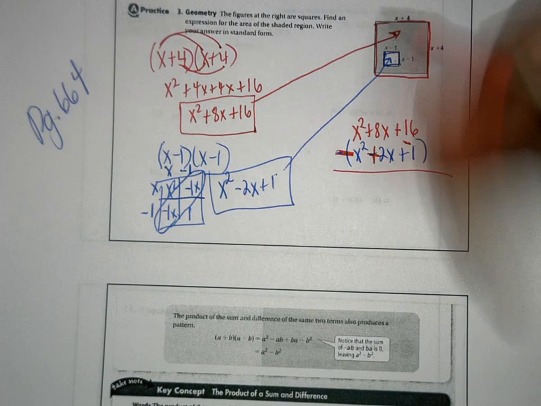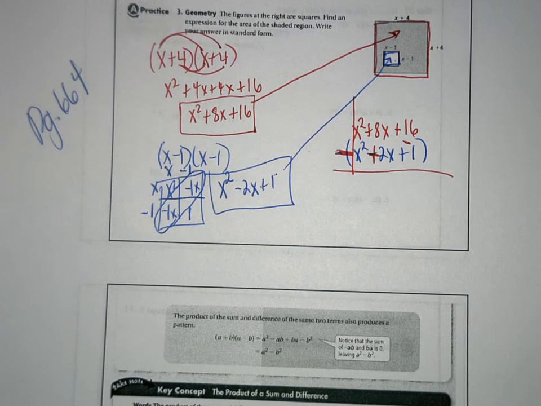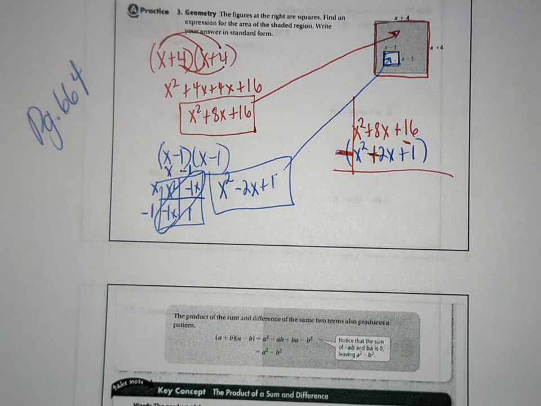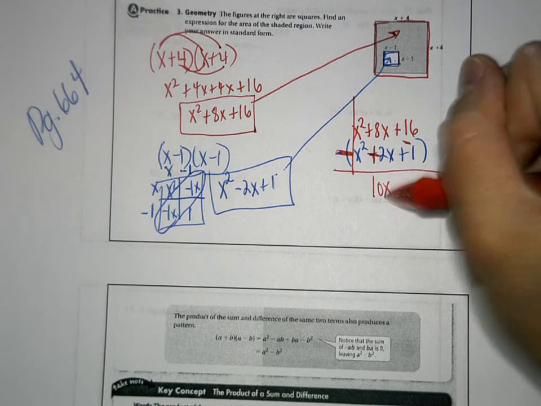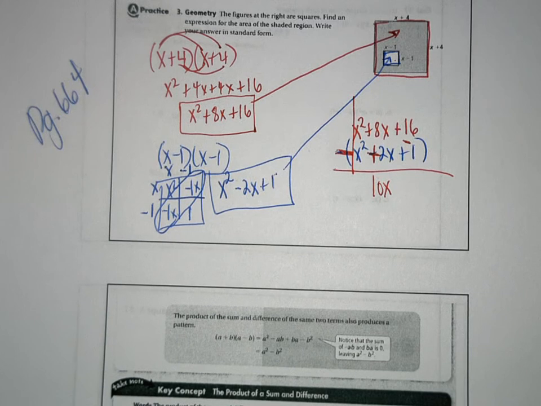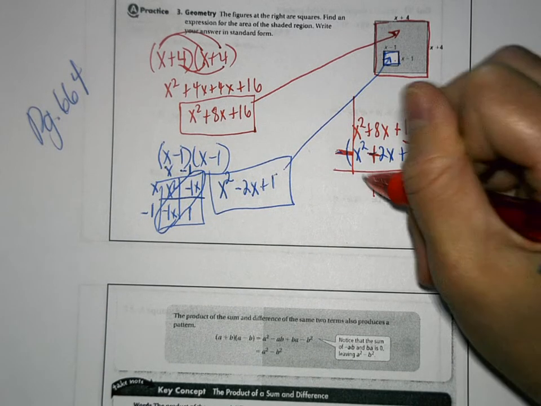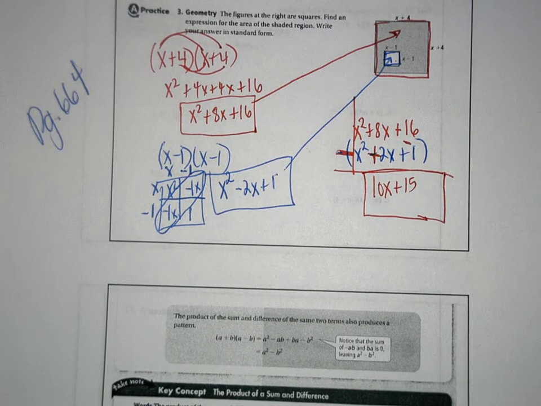So what happens with the x squareds? Cancel out, and then what do I get? 6x. That's a positive now, right? So that's a 10x. And then 16 minus 1 is 15. So make sure you understand that you're changing all those terms and you're changing your signs and then combining like terms.